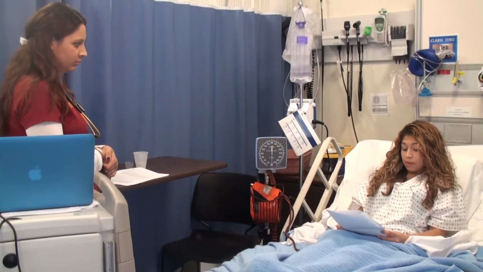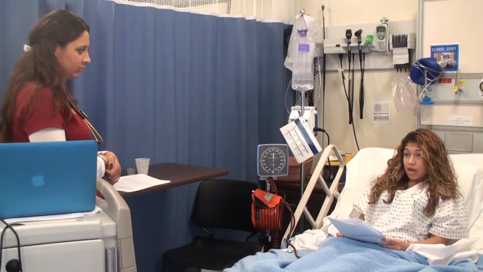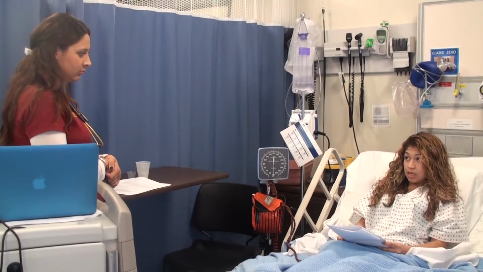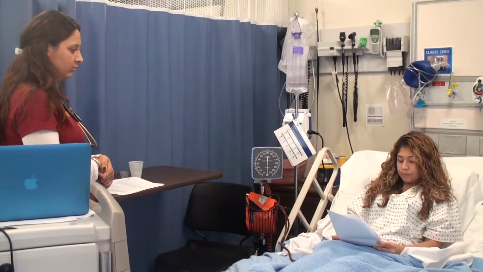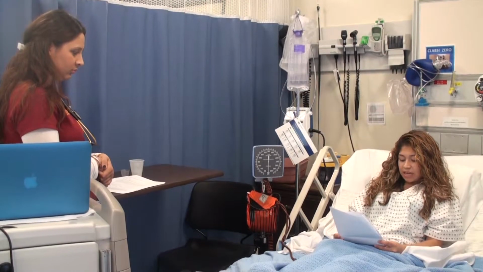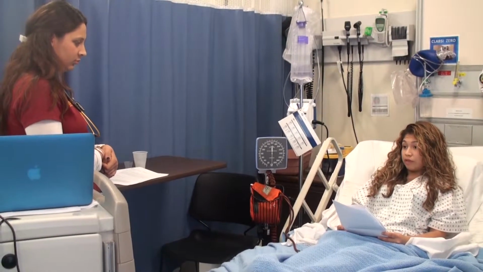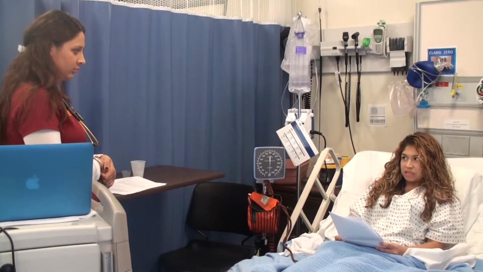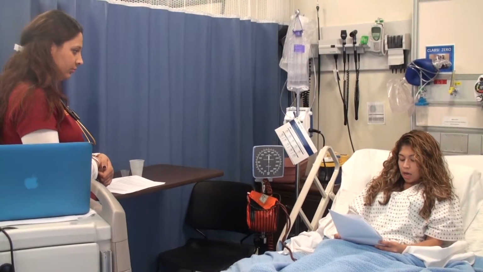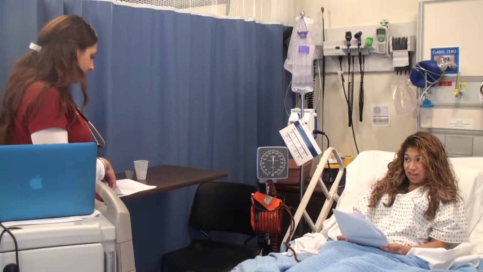I also need to check my radial pulse for 1 full minute, and if it's below 60 or more than 100, contact my healthcare provider right away. Also, if I experience any of the side effects such as nausea, confusion, or diarrhea, call my healthcare provider right away, because it can mean some type of toxicity. And I also need to follow up through my routine checkups.